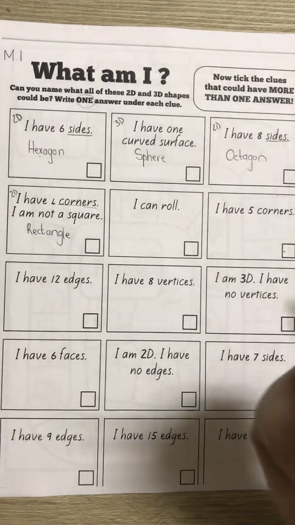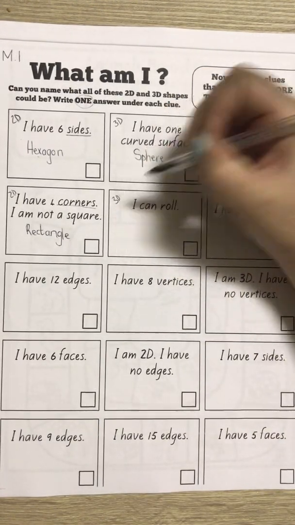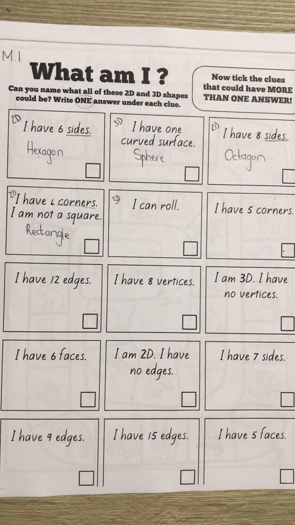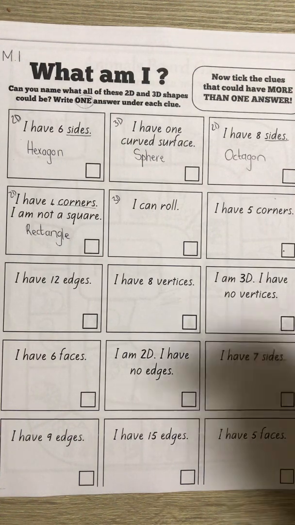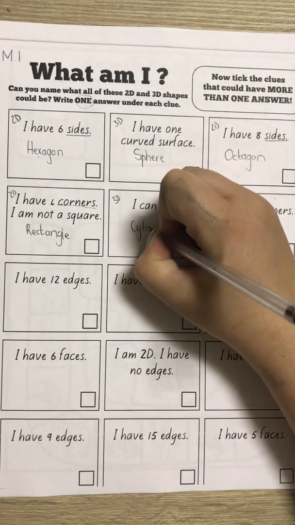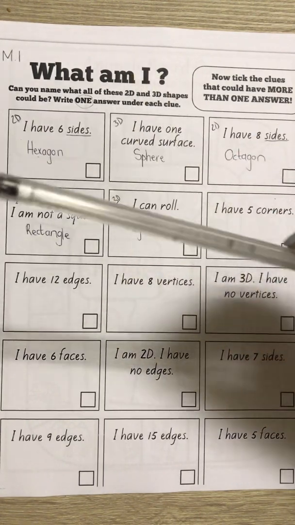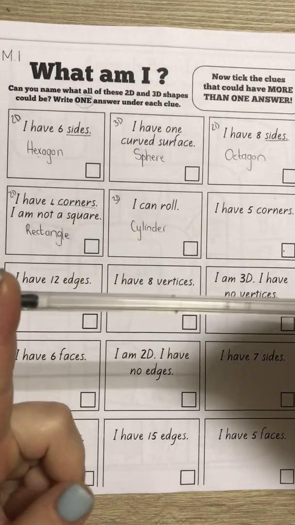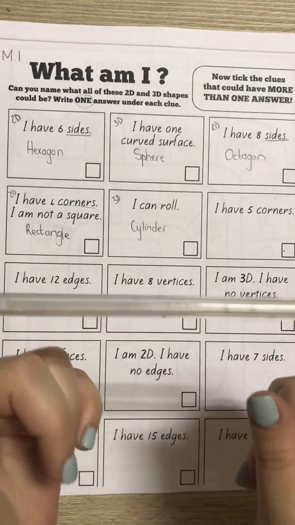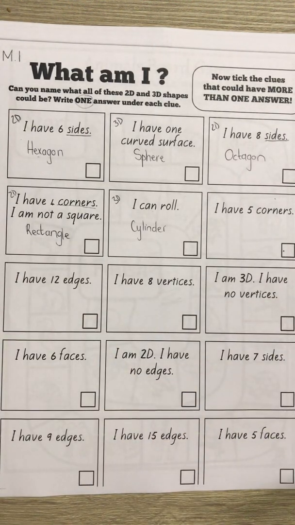For a shape to be able to roll, it means it needs to have dimension. It needs to be something you can hold, which makes it a 3D shape. So any shape that can roll. Now, there are a few 3D shapes that can roll. The first one I'm thinking of actually is a sphere, but I already used that answer. So I'm going to write cylinder. A cylinder can roll. This pen is basically a cylinder, because it's a tube-like shape. Okay, it just has a point on the end, which doesn't make it easy. So, cylinder can roll.